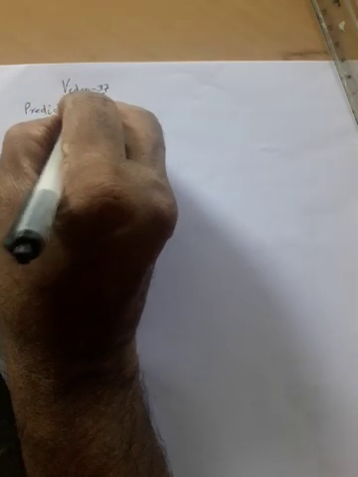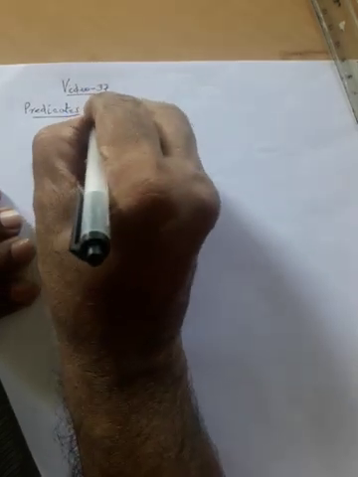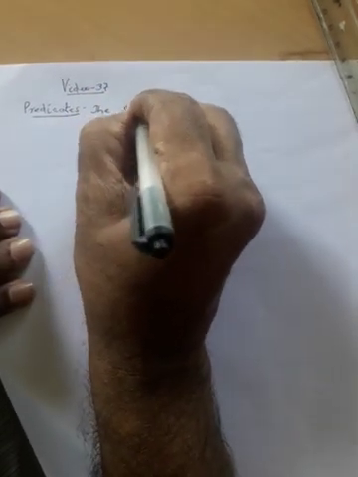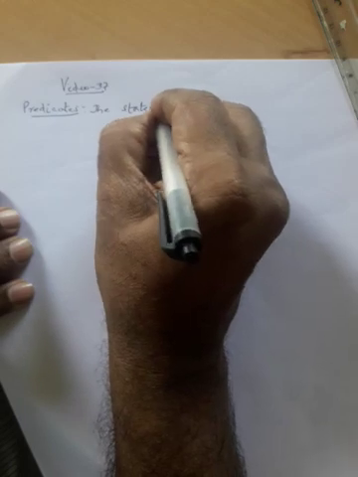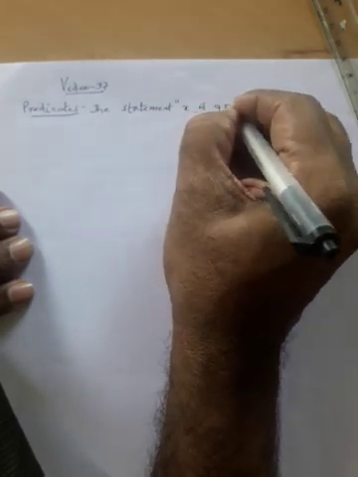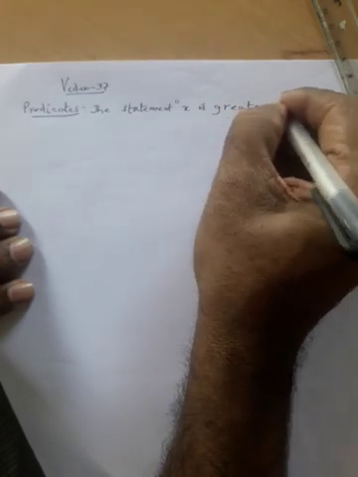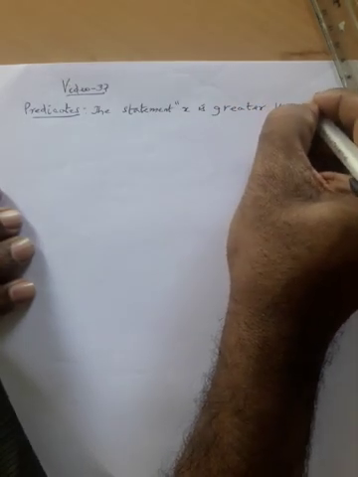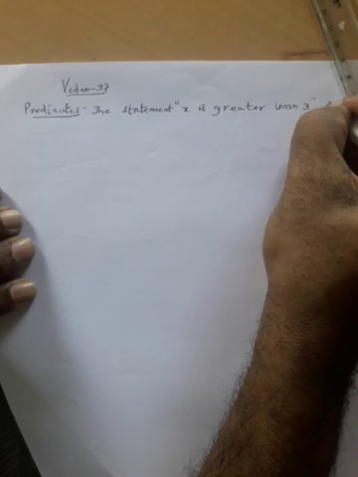So we start with predicates. The statement x is greater than 3 has two parts.